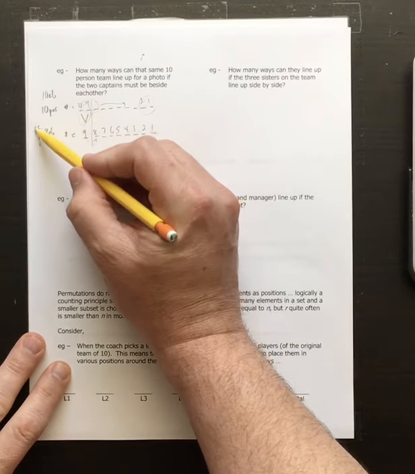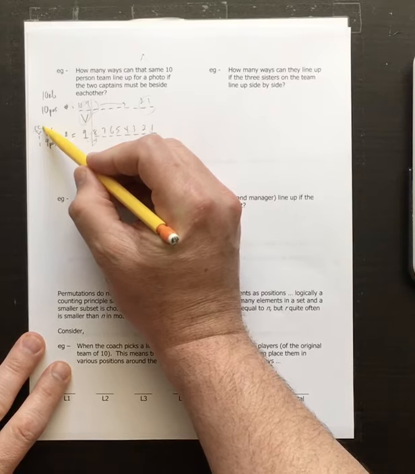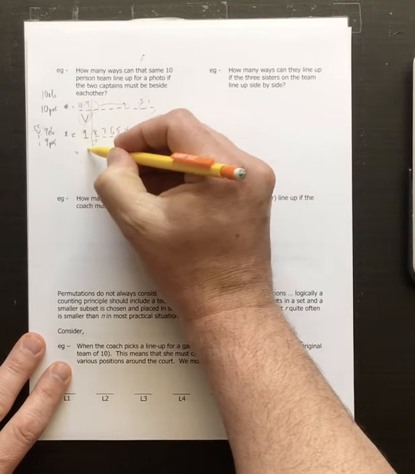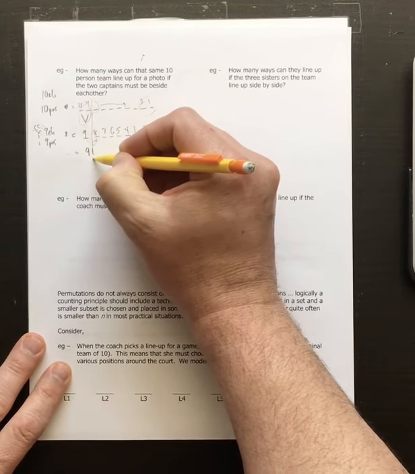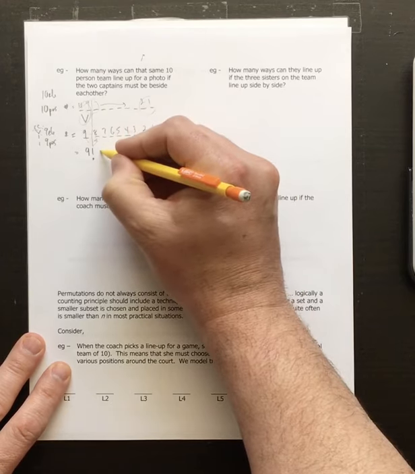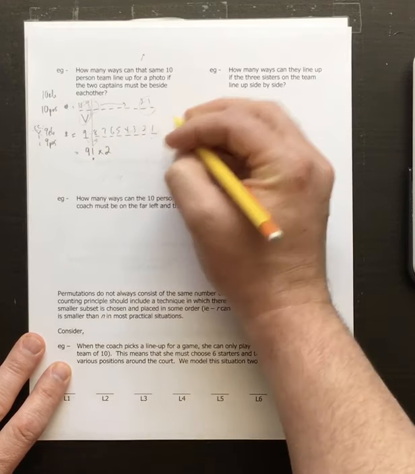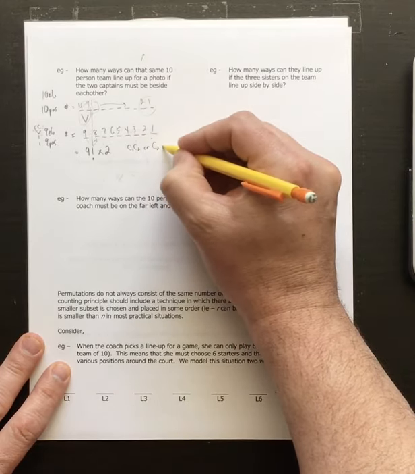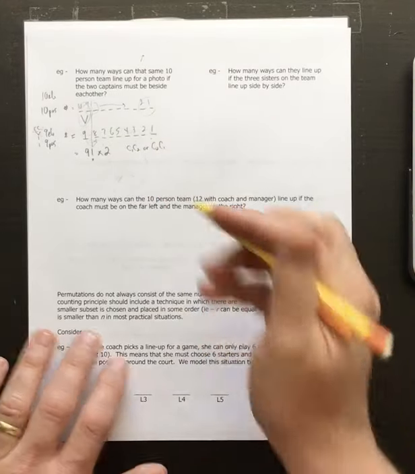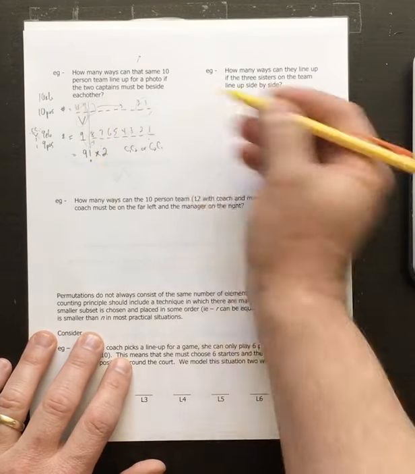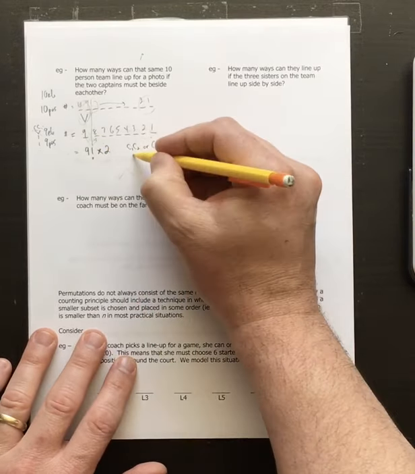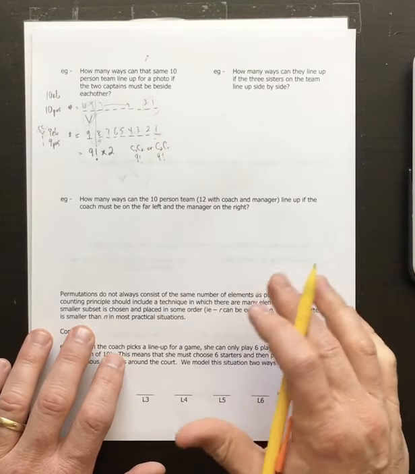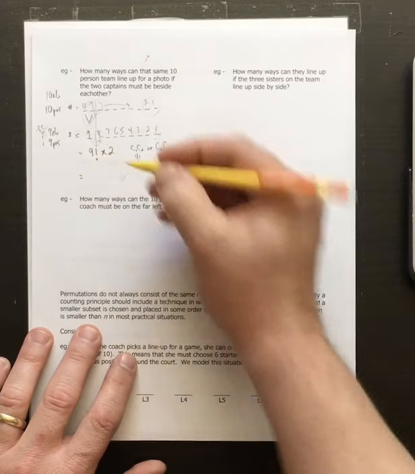So if I put captain 1 on the left and captain 2 on the right, they actually can arrange into 2 different positions as well. So my answer is going to be 9 factorial in this particular arrangement. But I'm also going to have to times it by 2 because I can go captain 1, captain 2, or captain 2, captain 1. So I multiply by 2 because there are 2 arrangements. This would be 9 factorial and this would be 9 factorial, which is 2 times 9 factorial. Okay, and that's how we would do that type of operation.